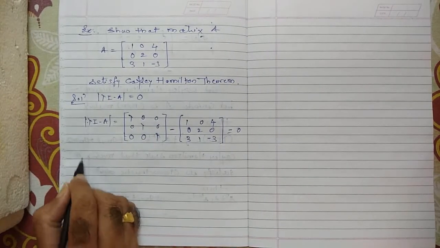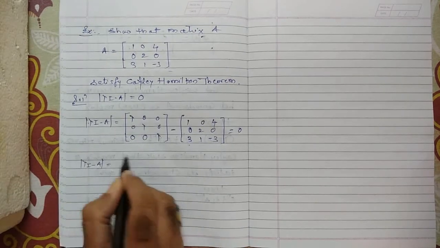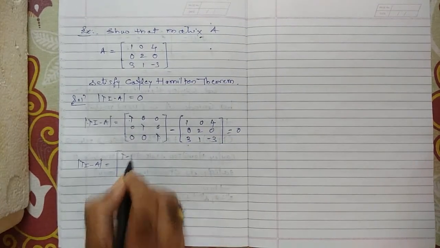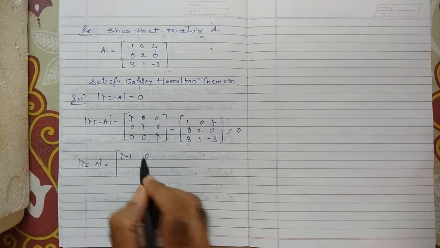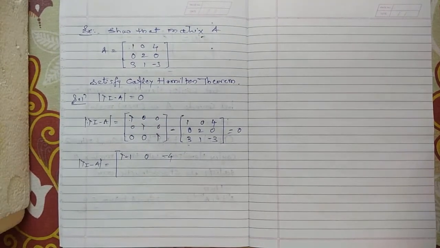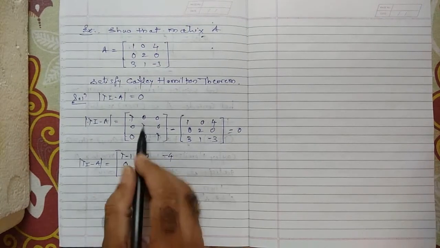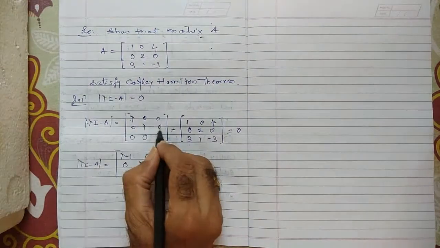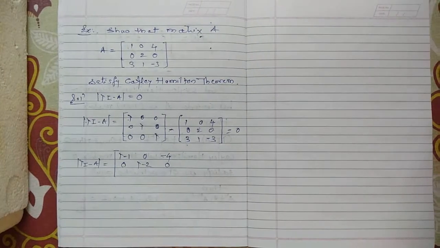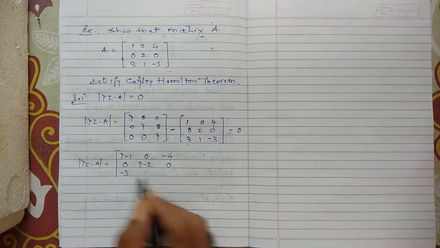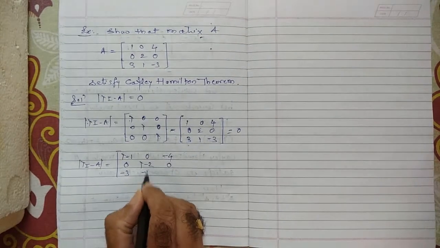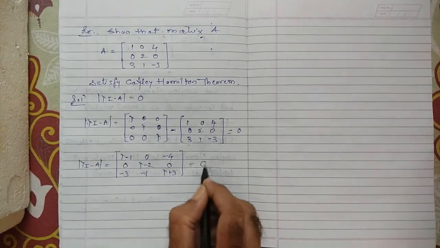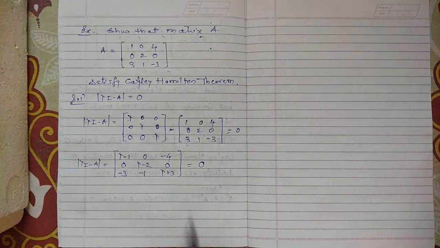Now we will find lambda I minus A by performing the subtraction: lambda minus 1, 0 minus 0 is 0, 0 minus 4 is minus 4, 0, lambda minus 2, 0, 0 minus 3 is minus 3, 0 minus 1 is minus 1, and lambda plus 3, it is equal to 0. Now we will expand this.